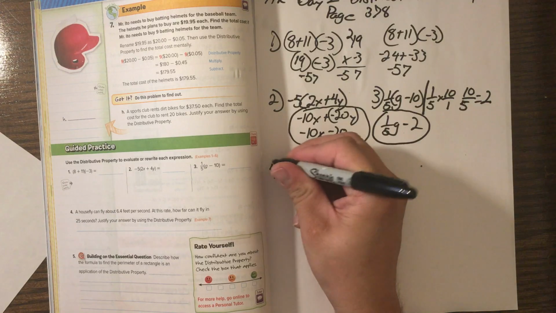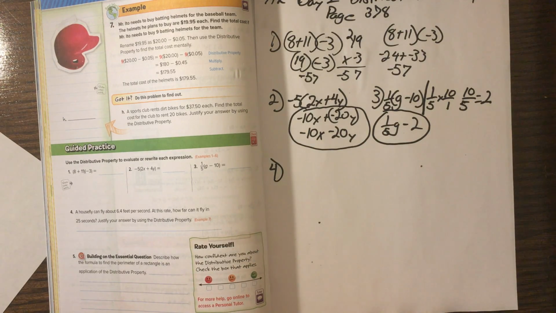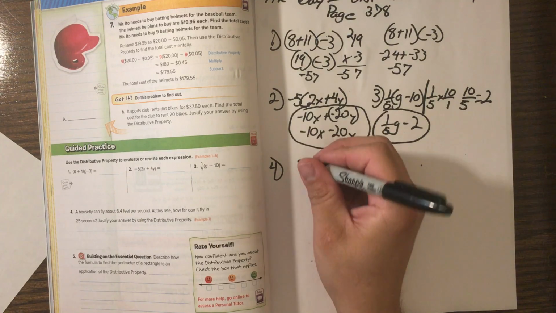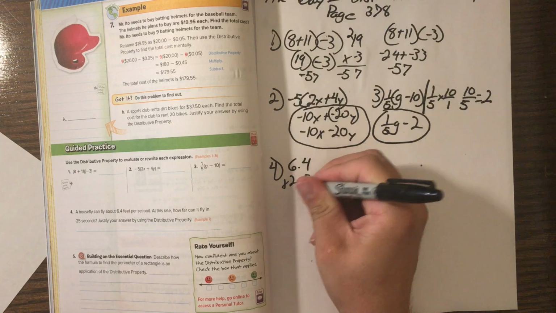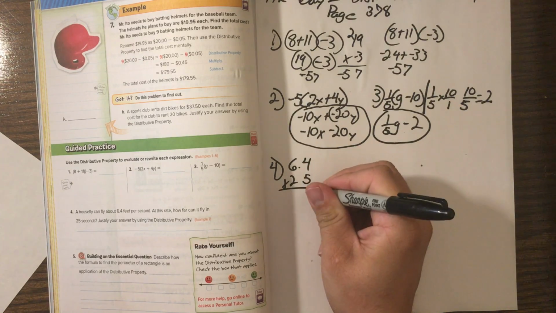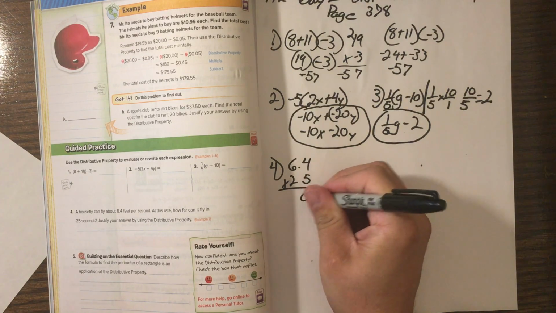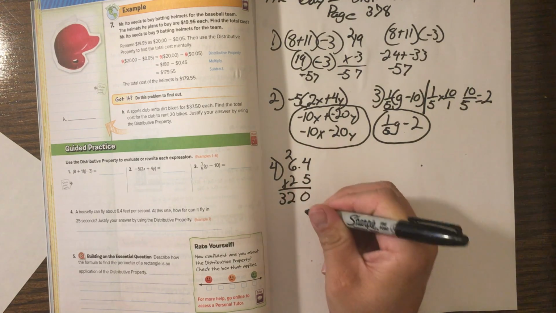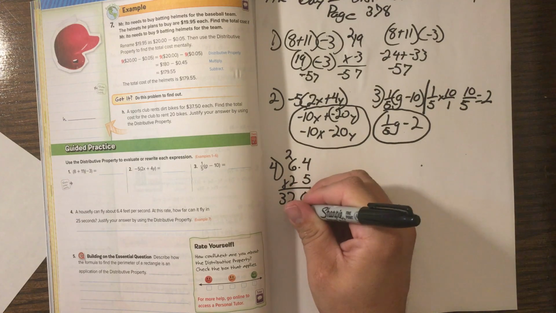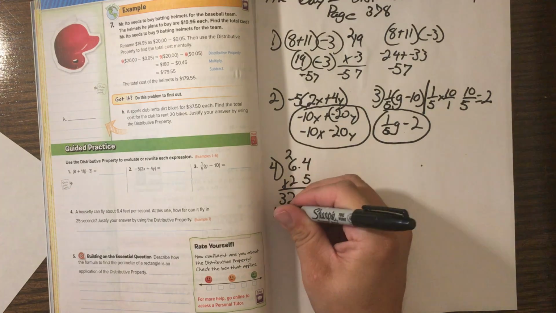Number 4. It says a housefly can fly about 6.4 feet per second. At this rate, how far can it fly in 25 seconds? And it wants me to justify my answer. So I'm going to take 6.4 times 25. I'll take 5 times 4. That is 20. 5 times 6 is 30 plus 2 makes 32. And we'll put a 0. 2 times 4 is 8. 2 times 6 is 12.